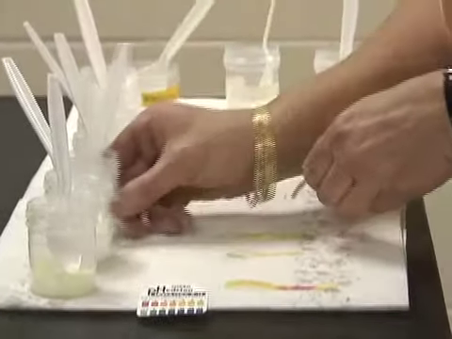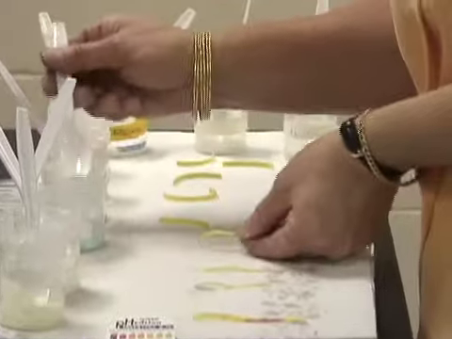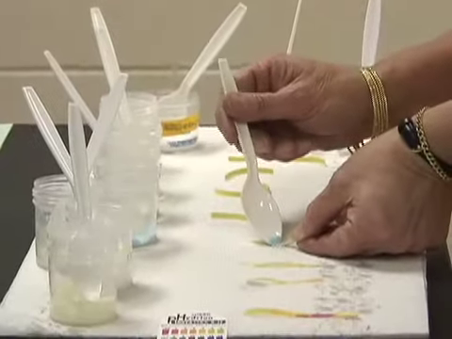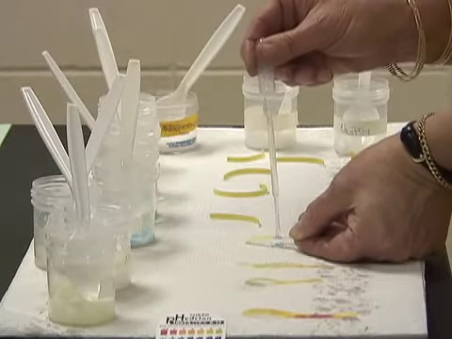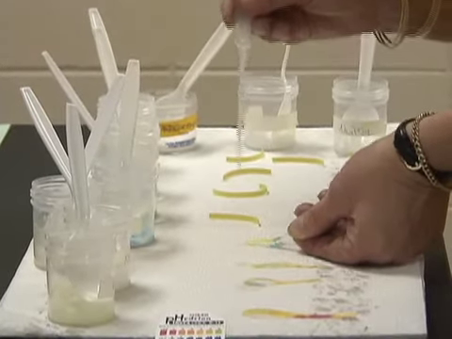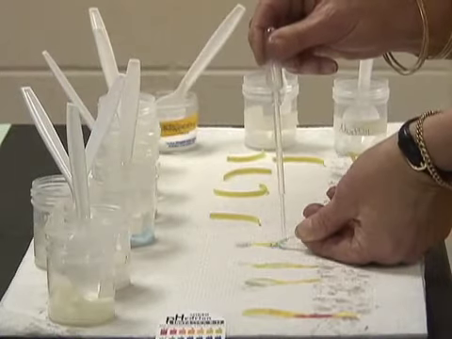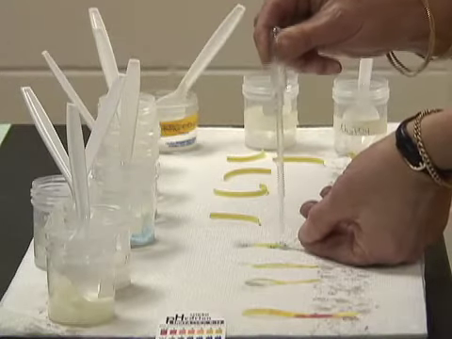The next one is copper 2 sulfate. I add a few crystals. Then I add a drop of water. Give it a little bit of time to actually react with the paper.